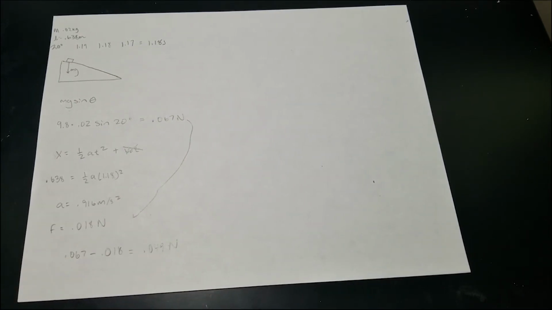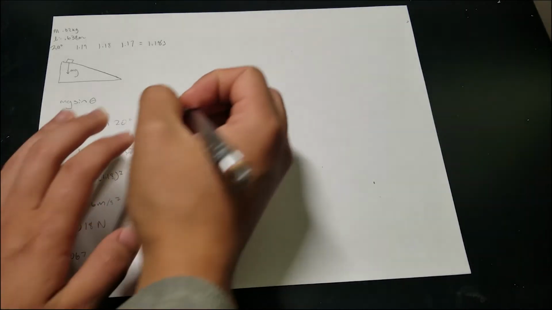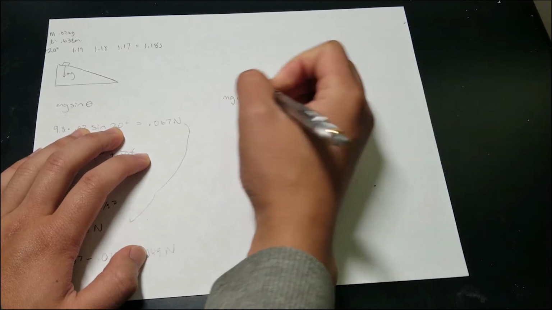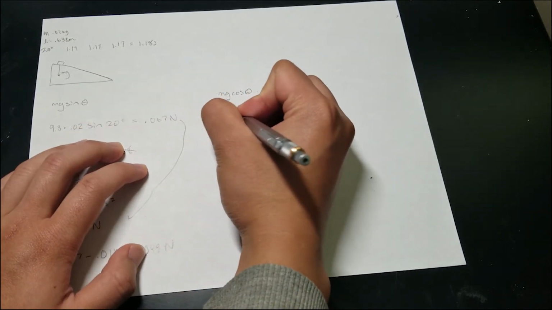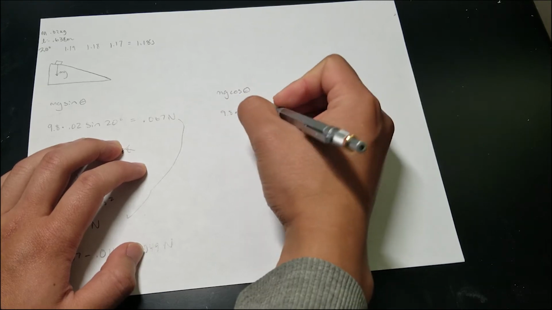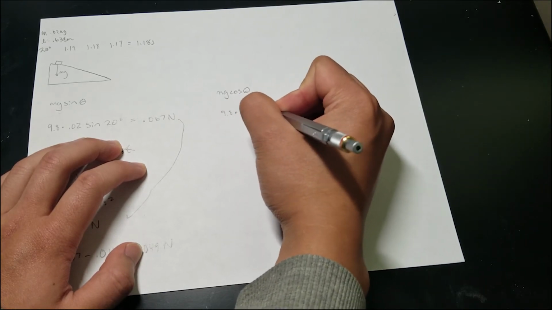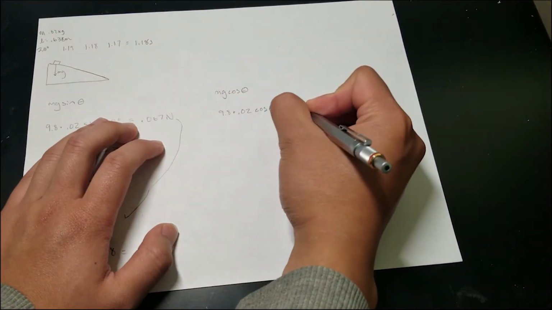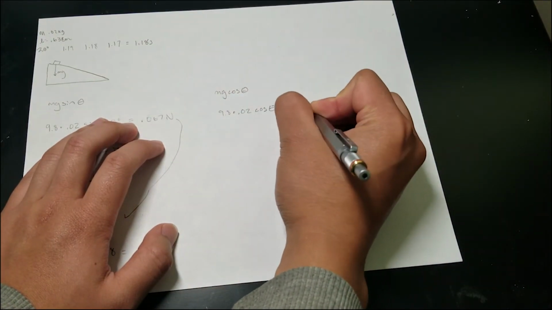Finally, to calculate the normal force, it's simply mg cosine theta. So 9.8 times 0.02 times cosine theta should be about 0.18 newtons.